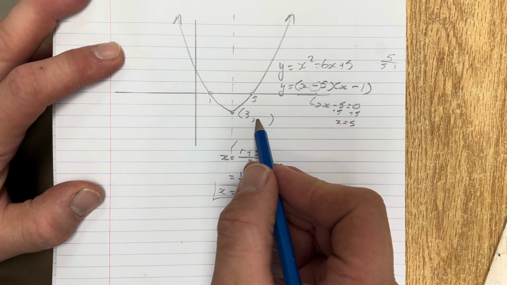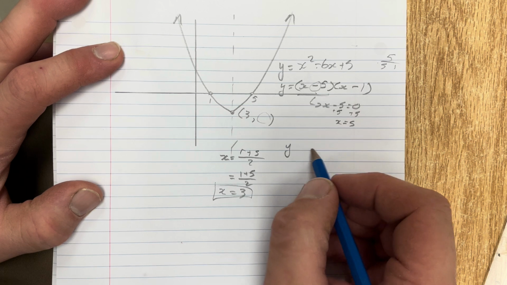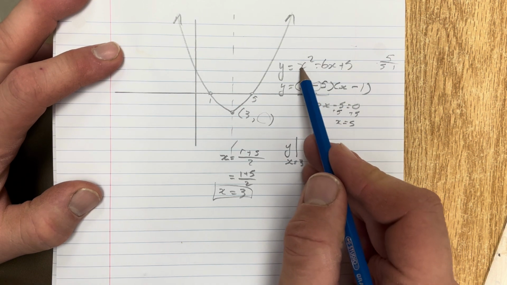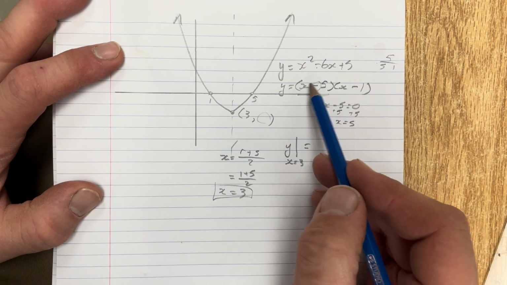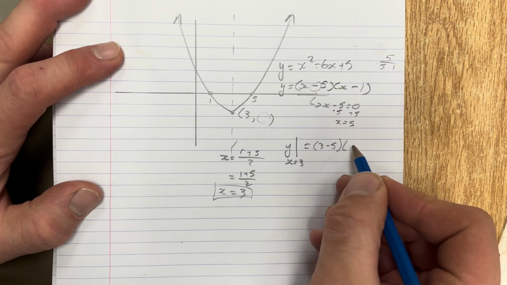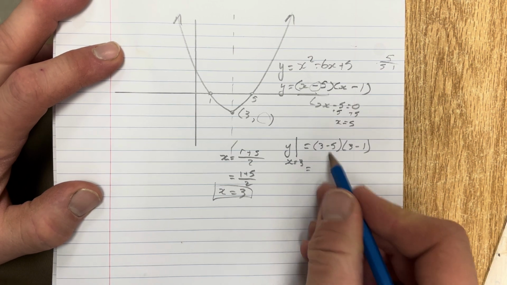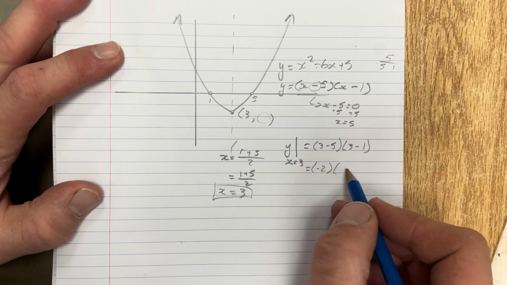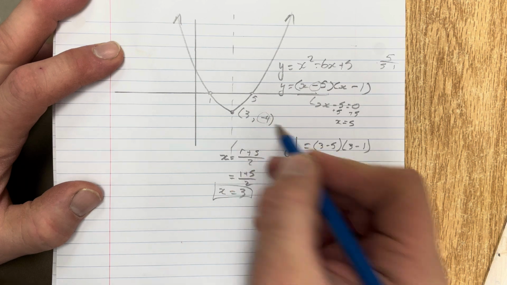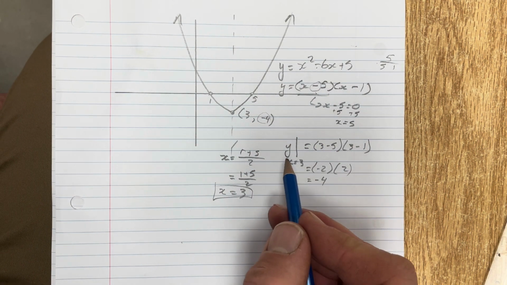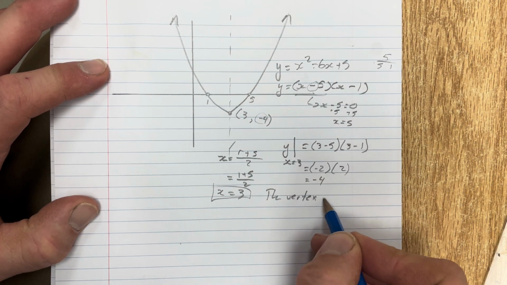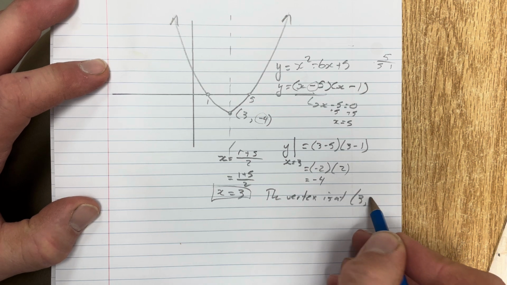So now, to find the y-coordinate, I'm going to go back into the y of my equation, and I'm going to substitute x equals 3. Now, I could pick either this equation or this equation, it'll be the same result. I'm going to pick the factored form, though, because I think it might be easier for me to do. So this will be 3 minus 5 times 3 minus 1. Now, 3 minus 5 is negative 2, and 3 minus 1 is positive 2, and negative 2 times positive 2 is negative 4. So that is where my vertex is. It's at x equals 3, y equals negative 4. The vertex is at 3, negative 4.